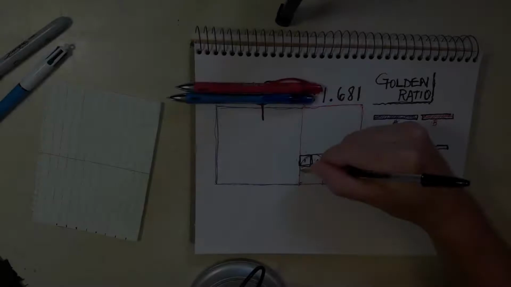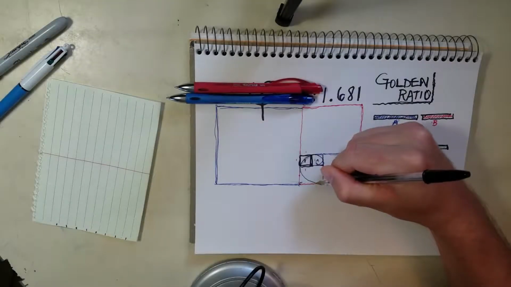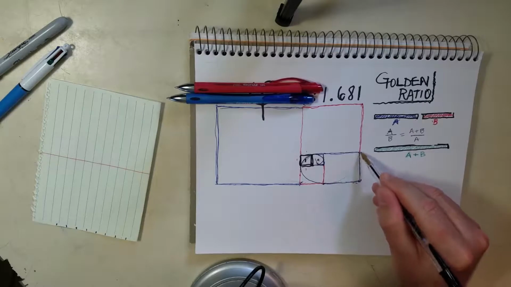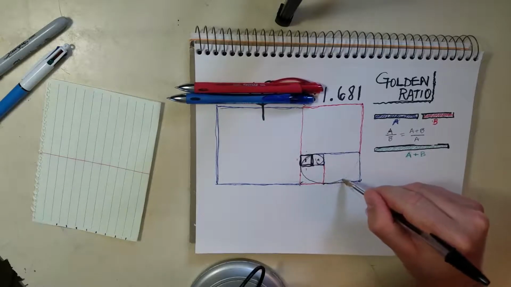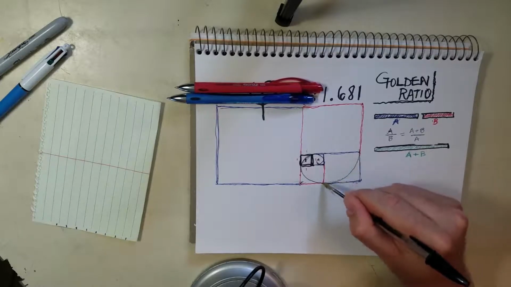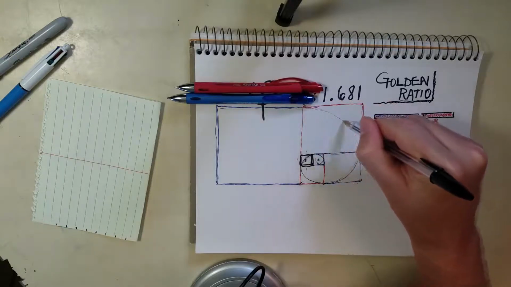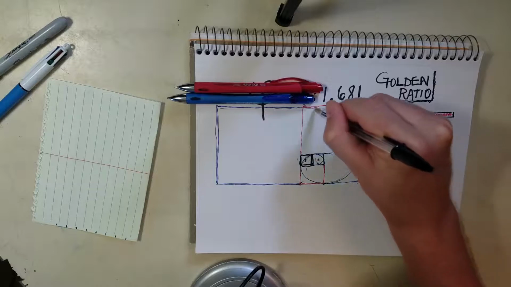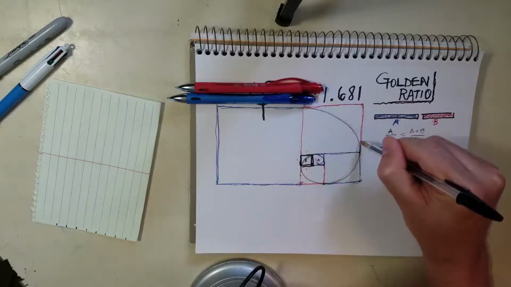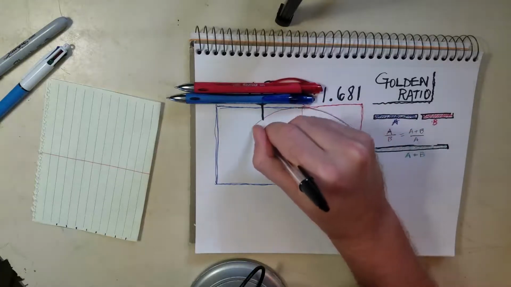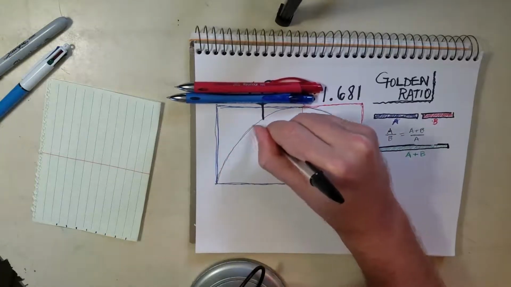Okay, so we're just going to touch the borders of each one here. Okay. Just going to draw a rough sketch and then try to trace it in as best as I can. And this one is going to go all the way down here.